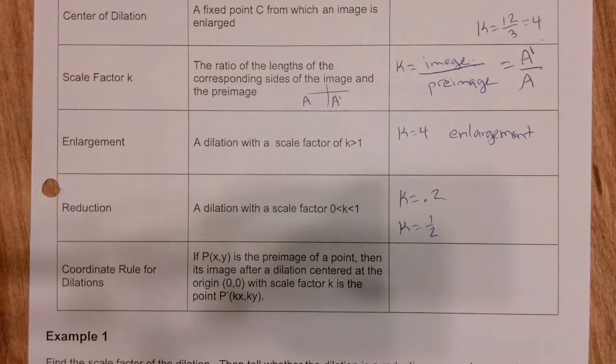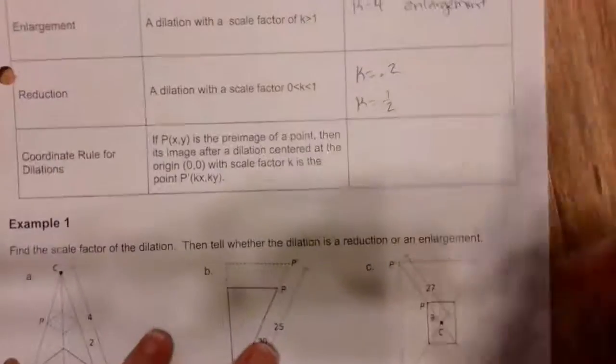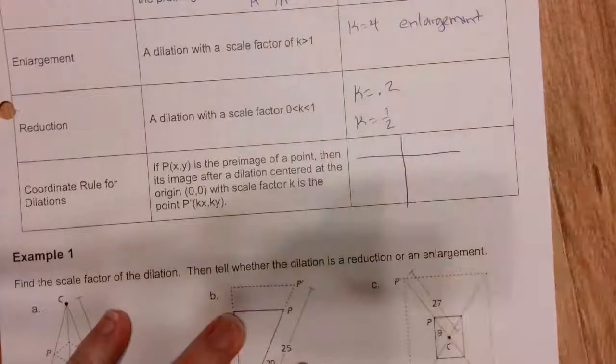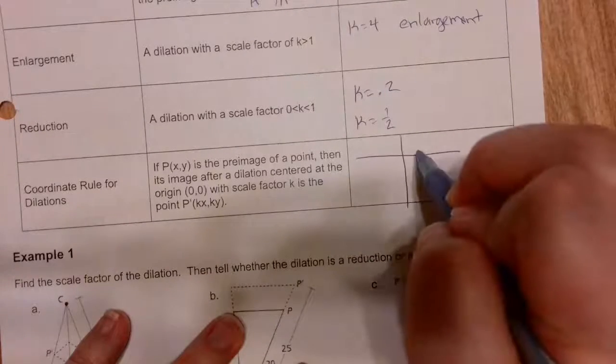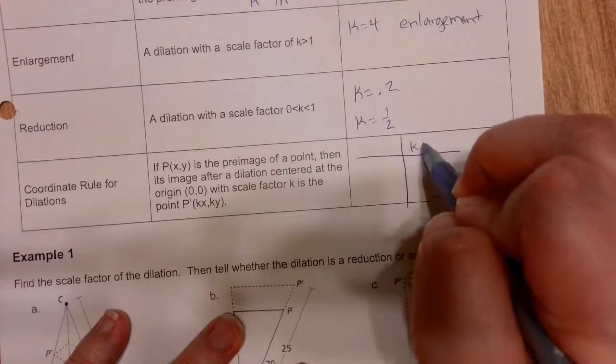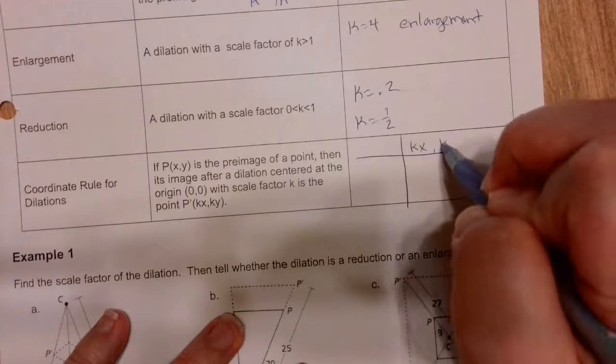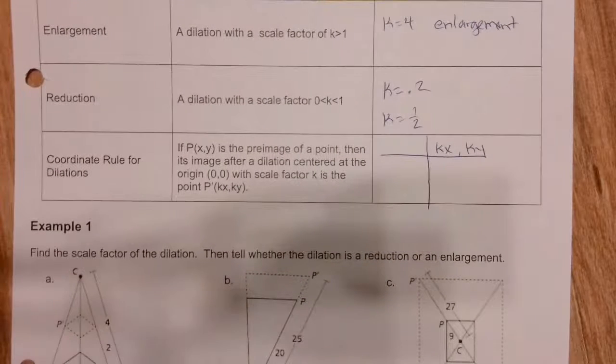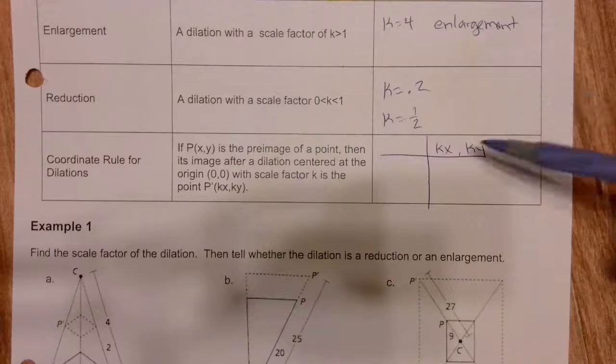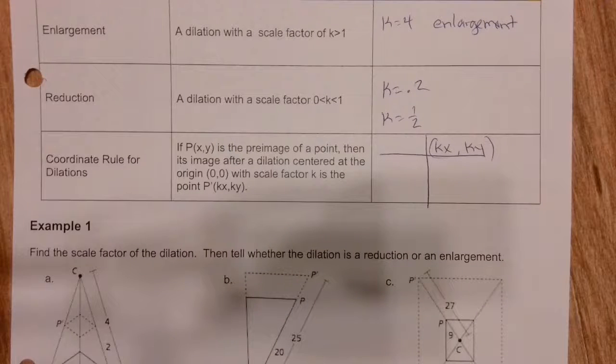Now the nice thing is that these are also fairly easy to do, especially if you have a calculator, because what you do is in your little chart, you have your x, y's over here. Over here, you do K times x, and you do K times y. I talked about you want to follow one ratio. You don't want to change the x faster than the y, the height faster than the width, or the other way around. You want to change them at the same ratio. So what you do is you multiply all of your x and all of your y by that scale factor K.